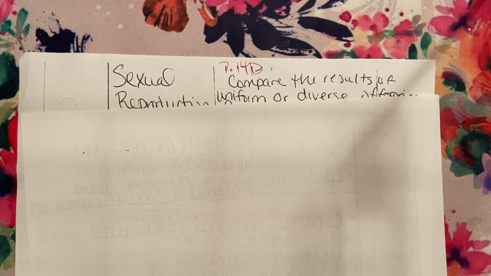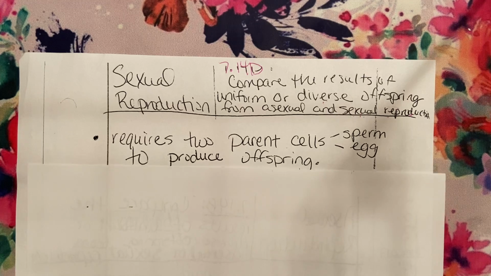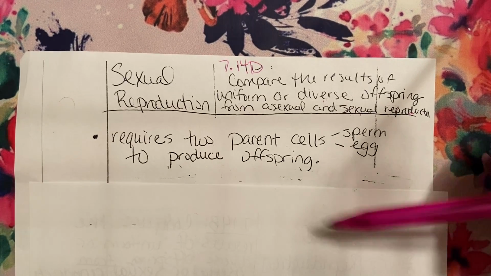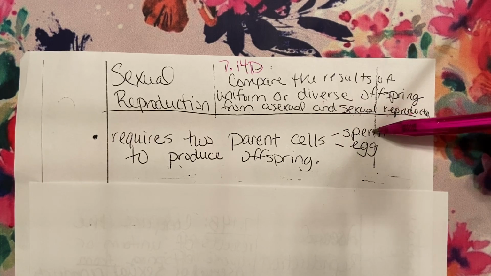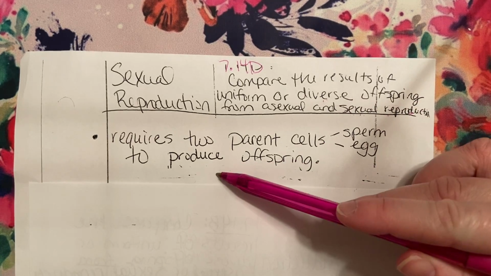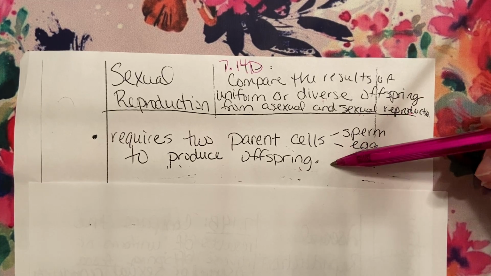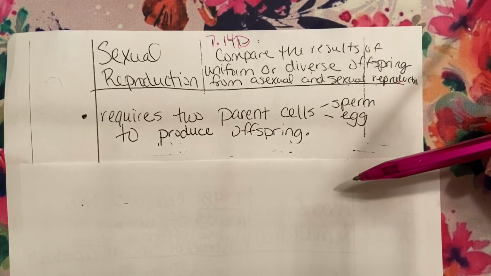Okay, so let's get started. Sexual reproduction requires two parent cells, the sperm and the egg, to produce offspring. Remember, offspring is children of the parents.